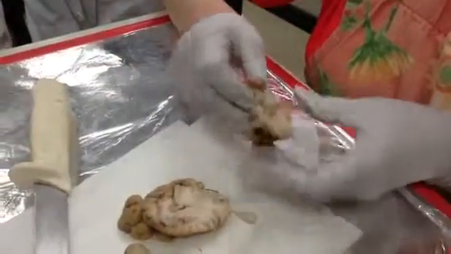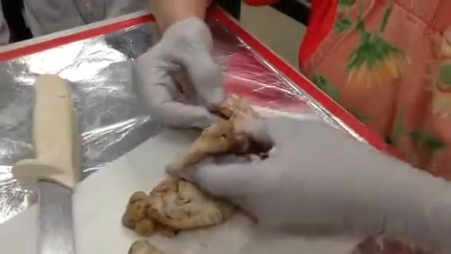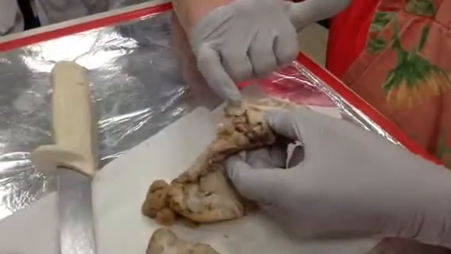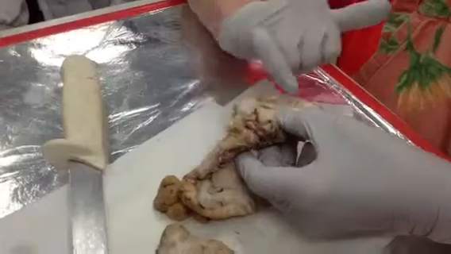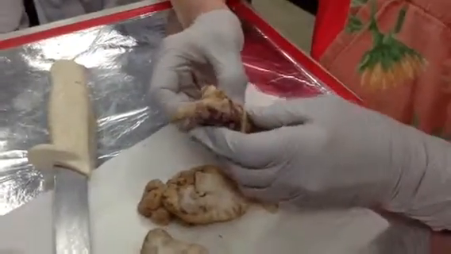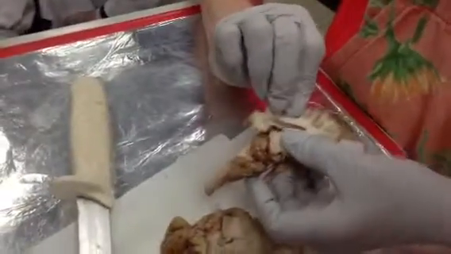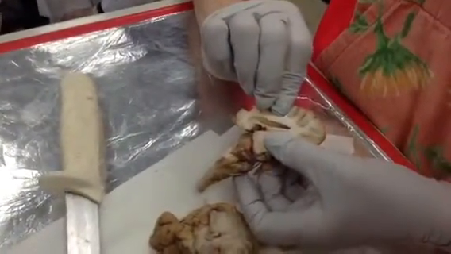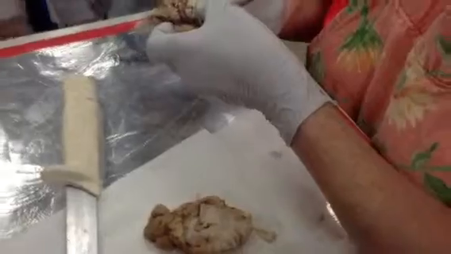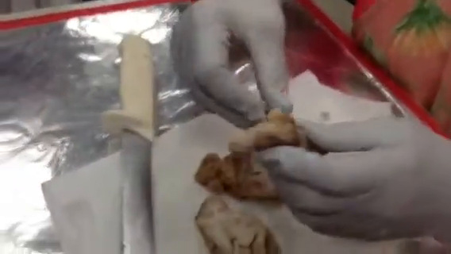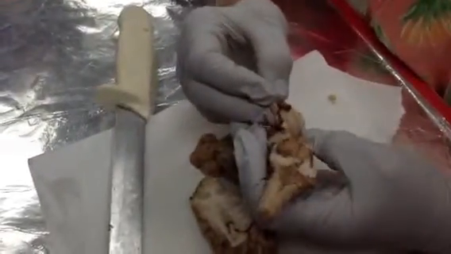Next thing we're going to do is I'm going to take this, and remember we had a splenium? That's the splenium. And if I open this, you can see the space that's used for your lateral ventricle. See it? I'm just going to peel all this stuff off.